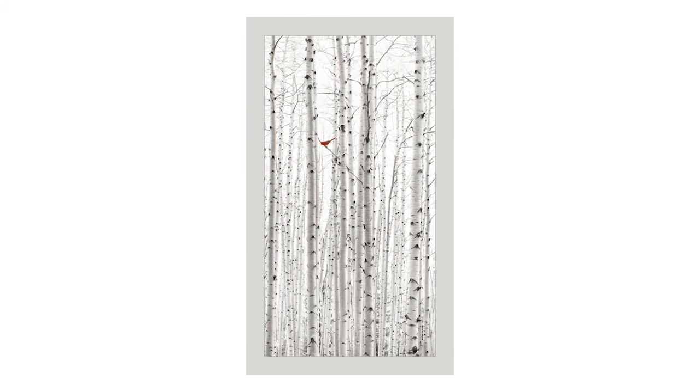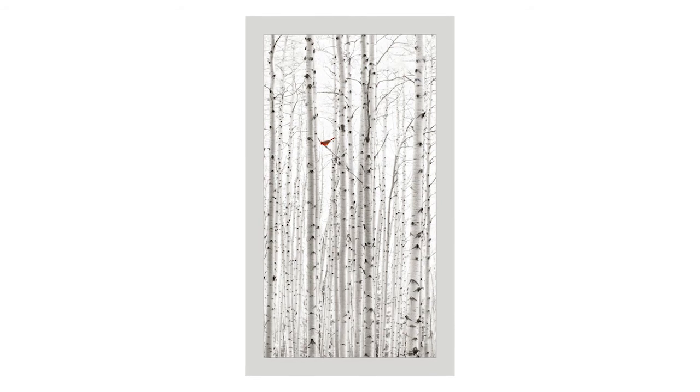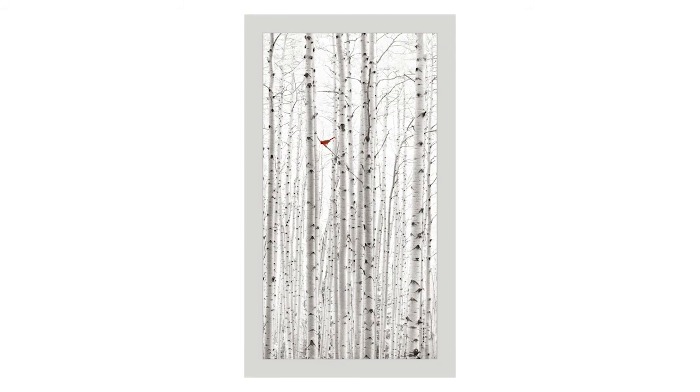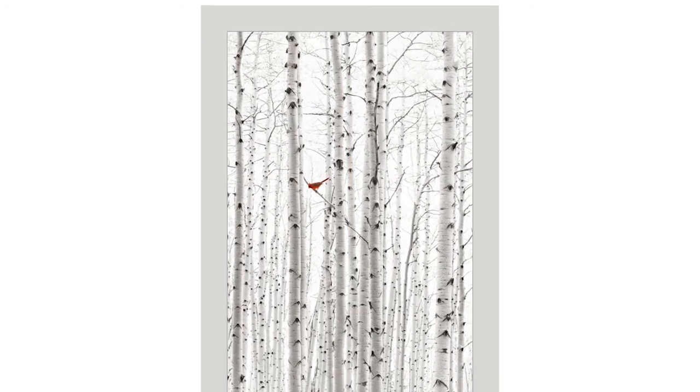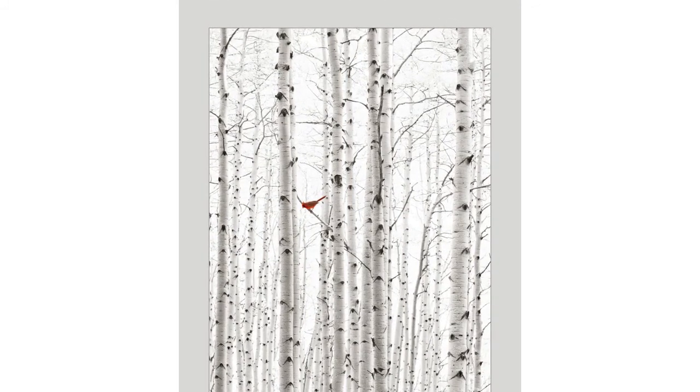But then there's all kinds of supporting atmosphere, the woods and the shape and form of all these little trees and the depth of all the trees falling off in the background. But we still go to that cardinal because of the contrast. So the maker used other parts, or the way we see contrast and composition, to draw us to their center of interest, which is the cardinal, the visitor.